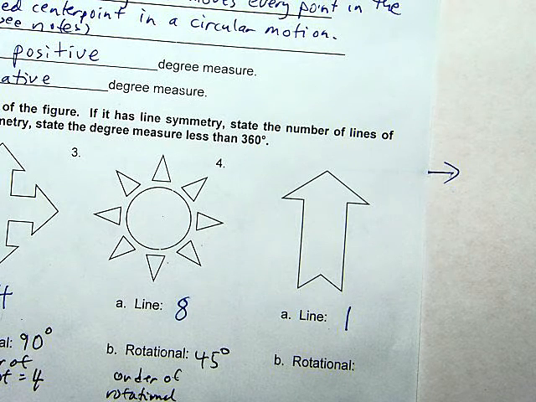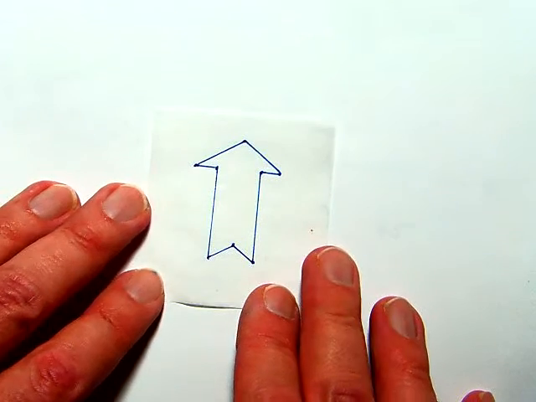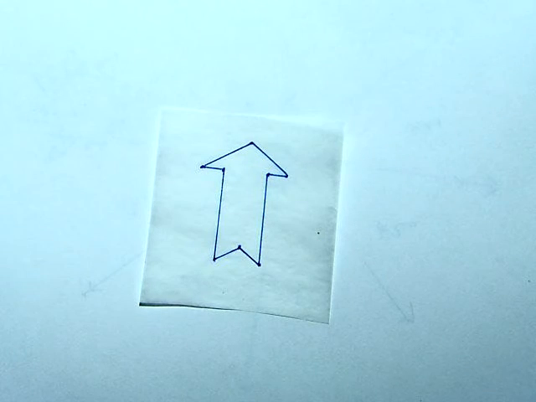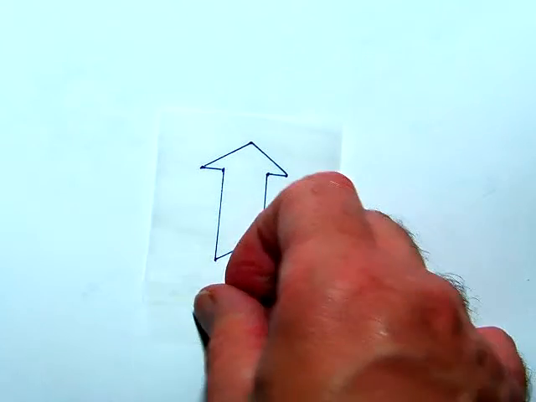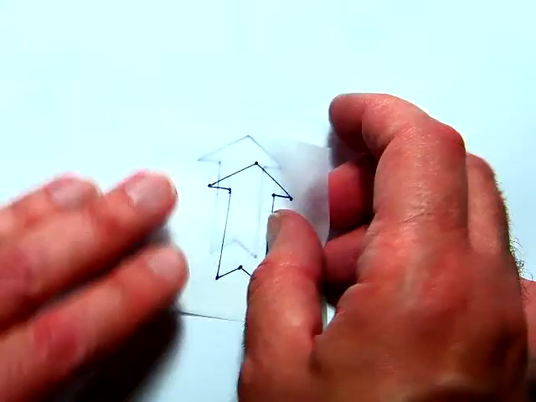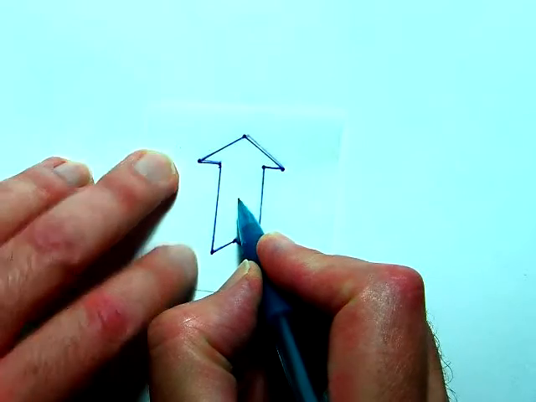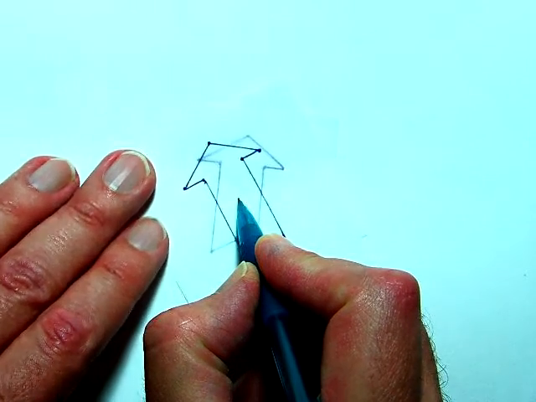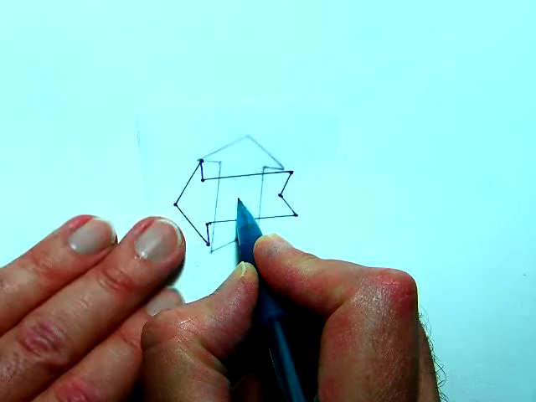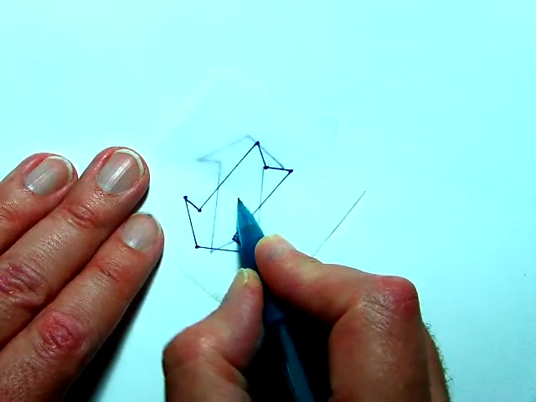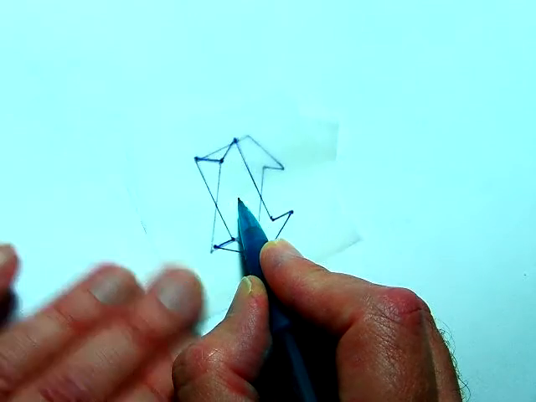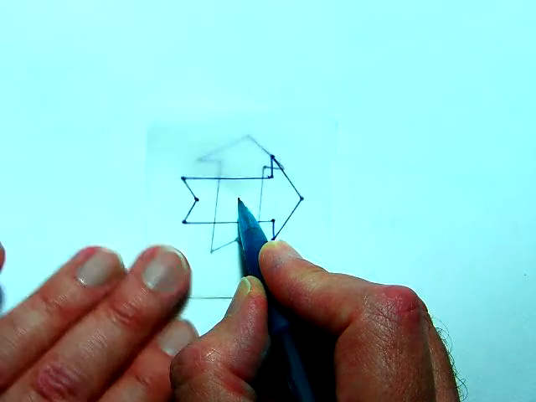In this example, we're given an arrow, and we've got to figure out what is the least degree that we can turn the arrow so that it overlaps on itself. So I'm just going to tape the arrow down. I'm going to put a copy of it on top of it, and I'll pick a point that's sort of in the middle, and I'll start to rotate this arrow. And I think you're going to see that there's nothing you can do. The arrow's not overlapping itself. It's still not overlapping itself there. We've got to go all the way around.